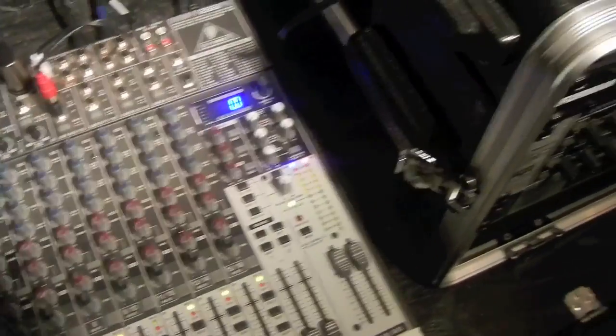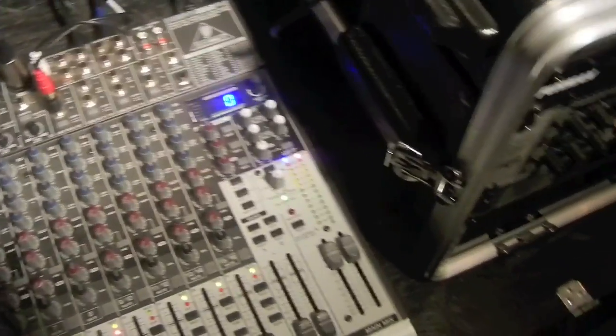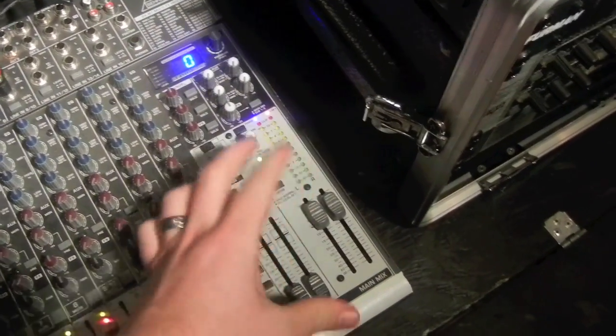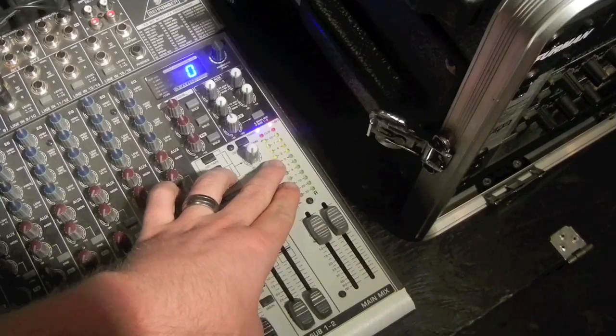So you see there, I'm up in the yellow. You want to get your gain up enough to where you're peaking above 0. You kind of want to always be hitting 0. It's kind of a general workaround to start with.